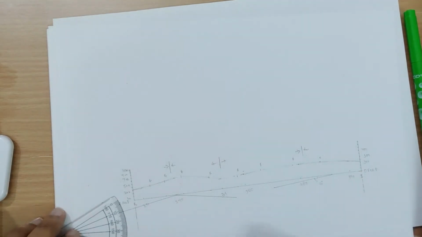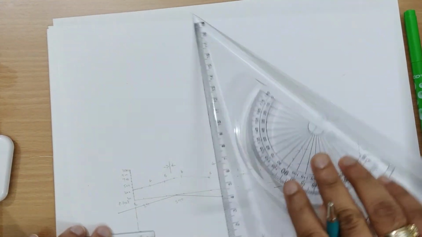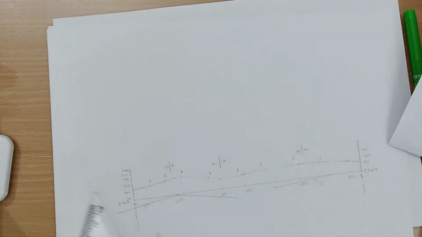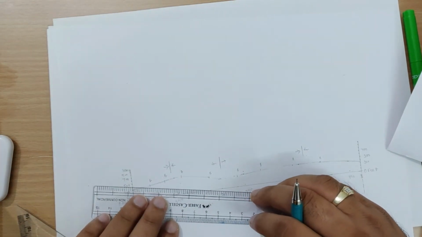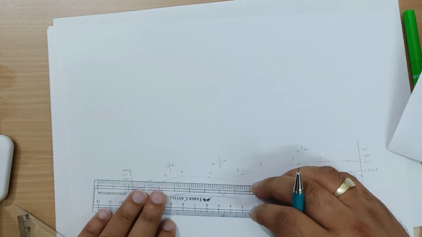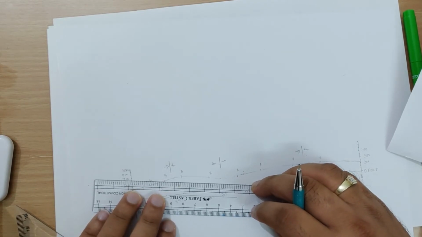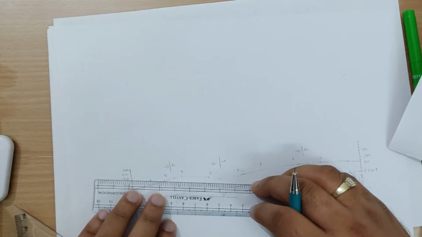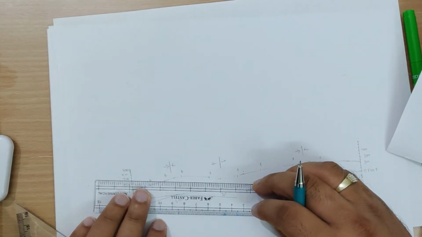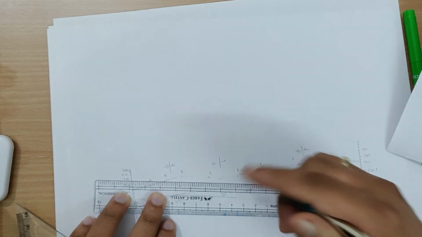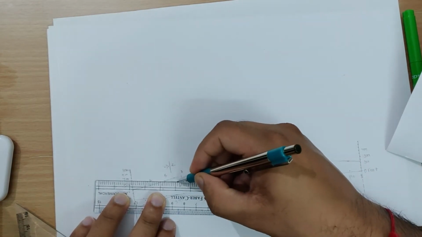So now we will plot the limbs of anticline and syncline. So parallel to this, all the limbs will plot which are in this direction. So here it's a syncline.